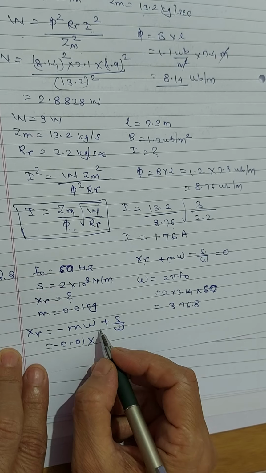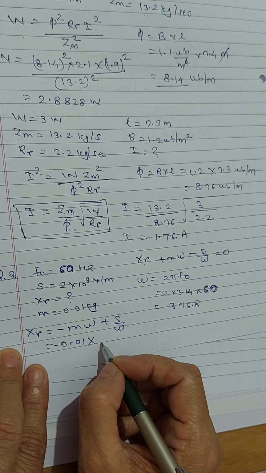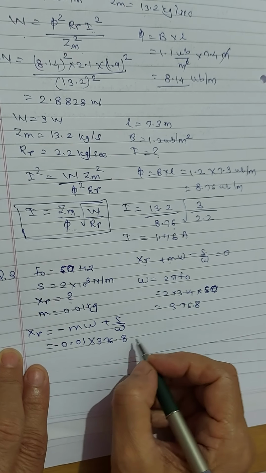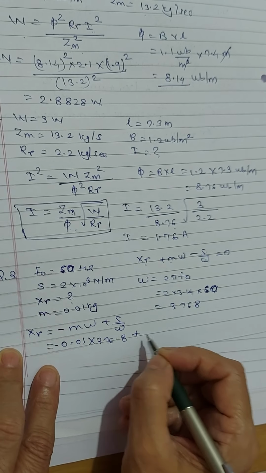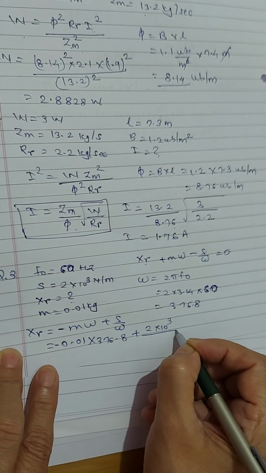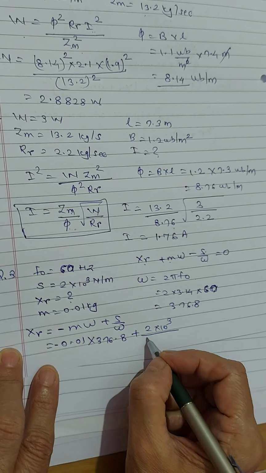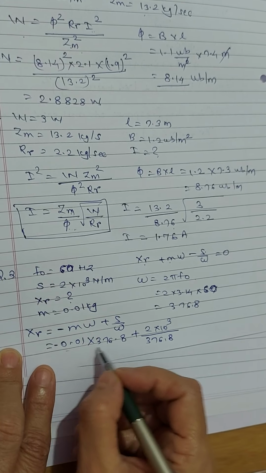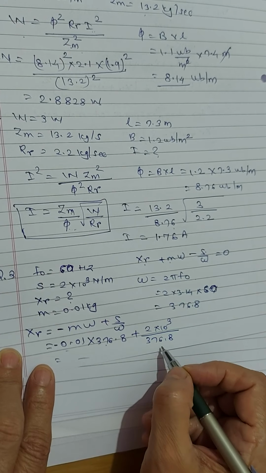How much is the omega? I got the answer 376.8. Fine. Plus, what is S? 2 into 10 to the power 3, divided by 376.8. So multiply this, you will get some value, plus this by this.